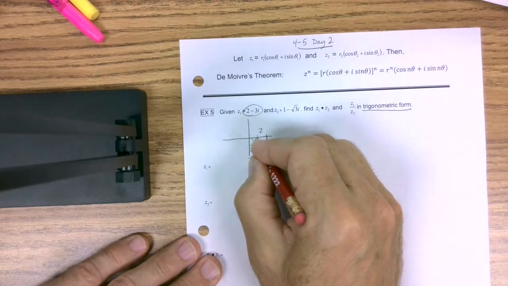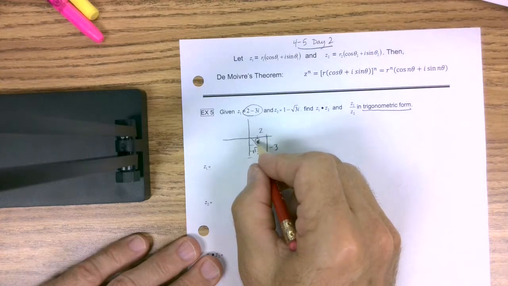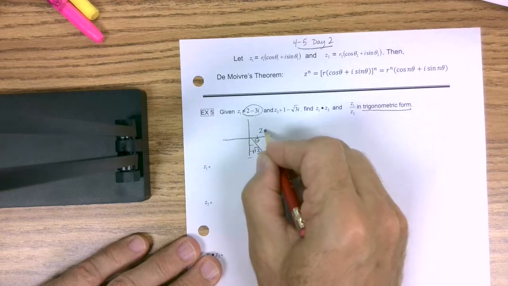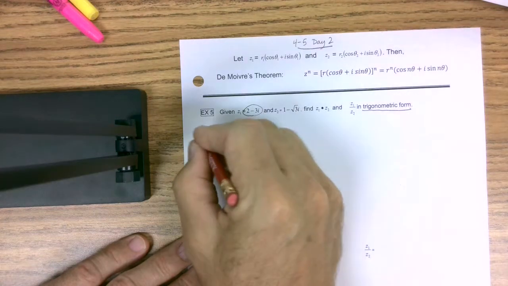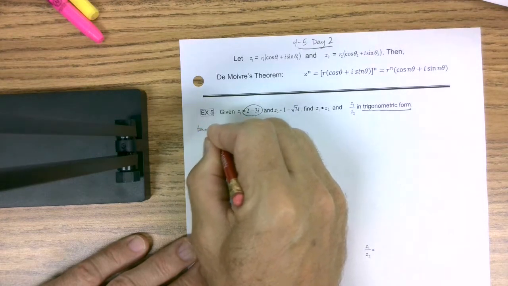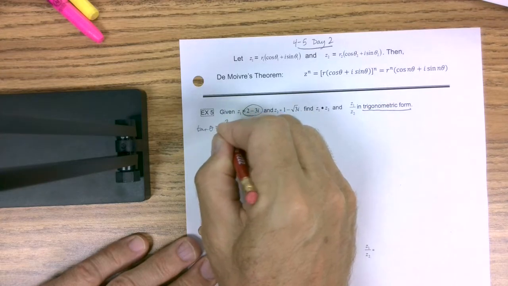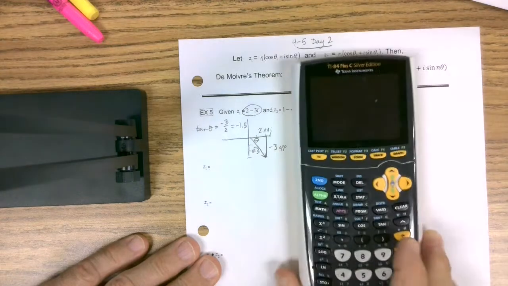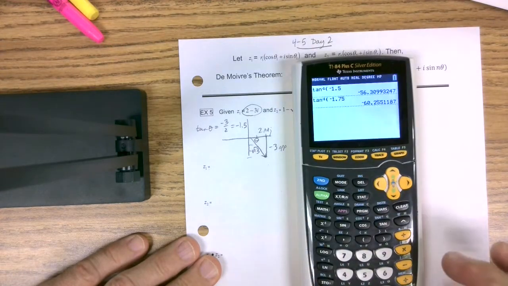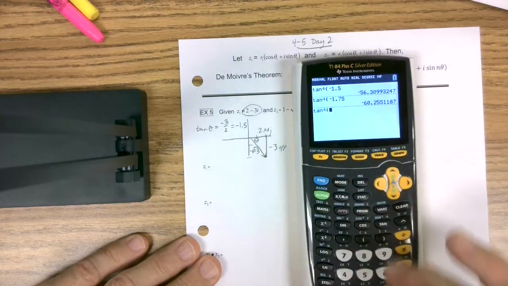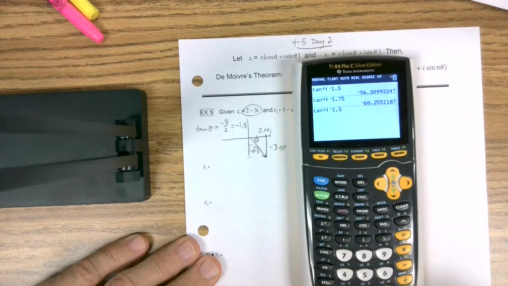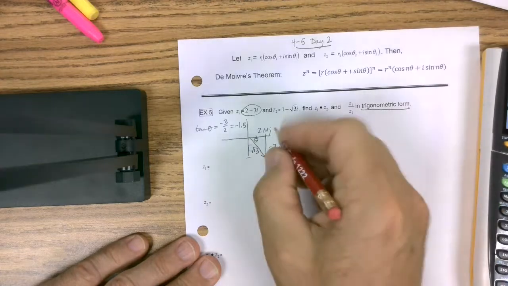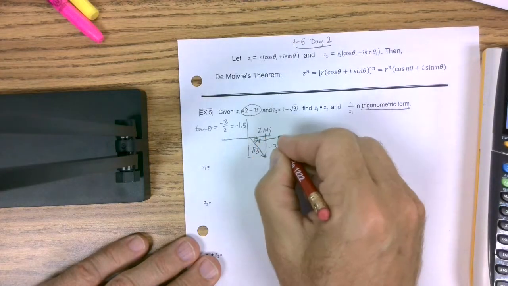How do I figure out what theta is? Well, I like to use tangent because I don't like to involve the square root if I don't have to. And this is my opposite, and this is my adjacent. So tangent of theta is negative 3 over 2, which is just negative 1.5. So we take our calculator, and second tangent, negative 1.5. We've done this exact problem before, but negative 56.3. So that little rascal is negative 56.3.